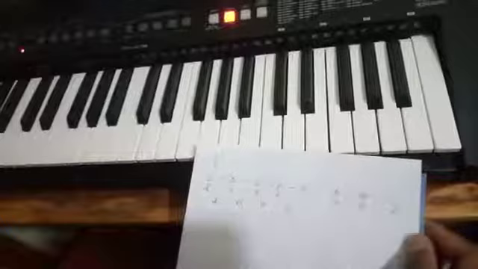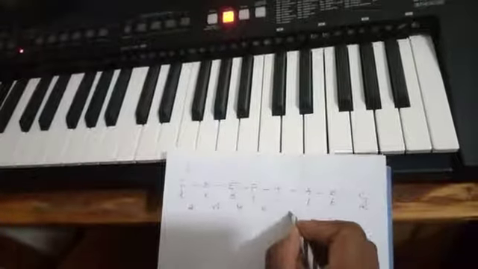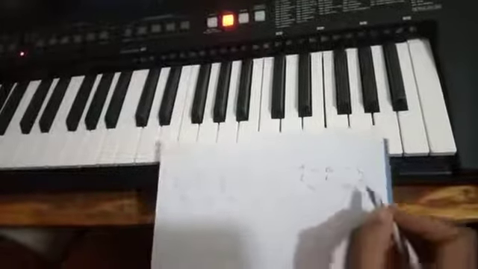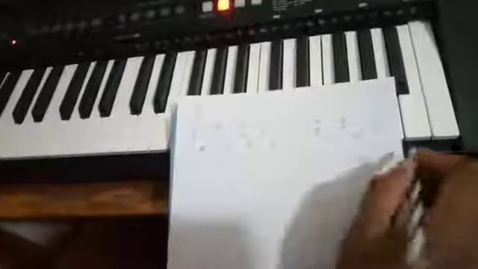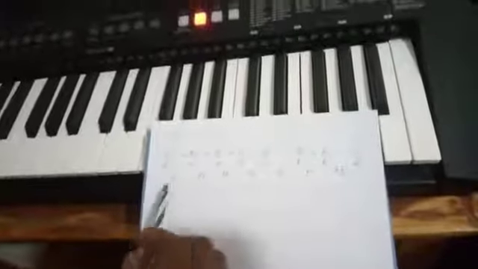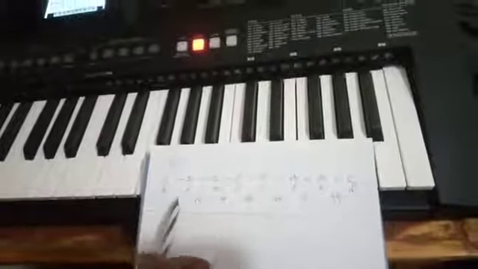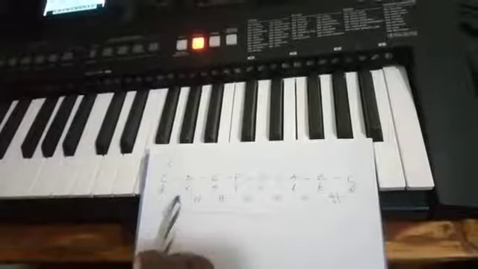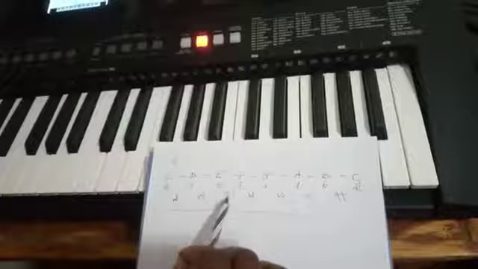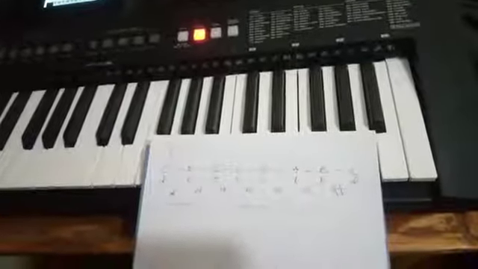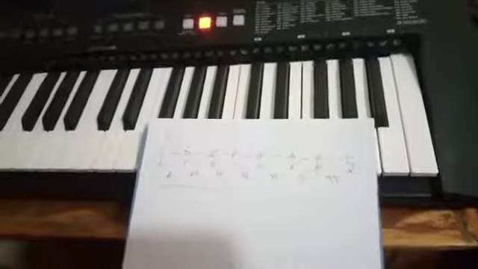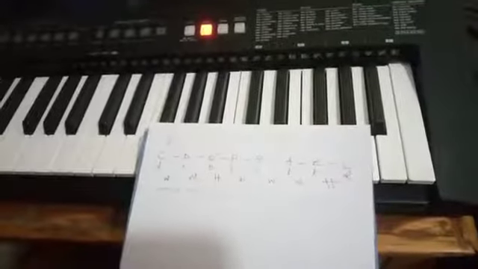You can do it for your own self. This one will be whole, this will be whole, and this will be half. So this is the basic series which every key should follow. From Do to Re, for any key we should have a whole step. From Re to Mi, a whole step. From Mi to Fa, a half step. And this concept will be very much useful in our next music class.